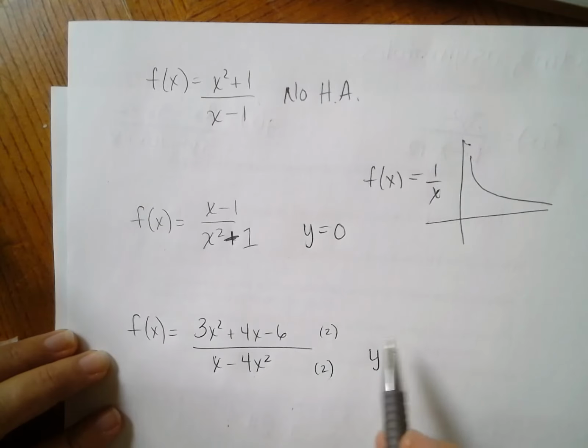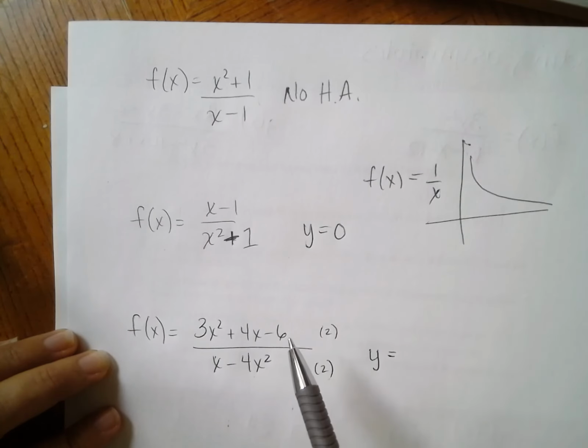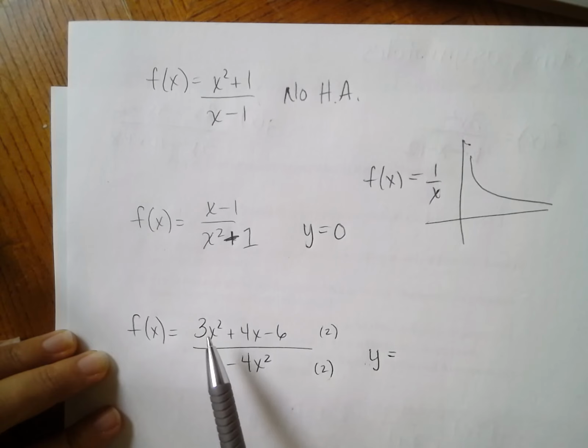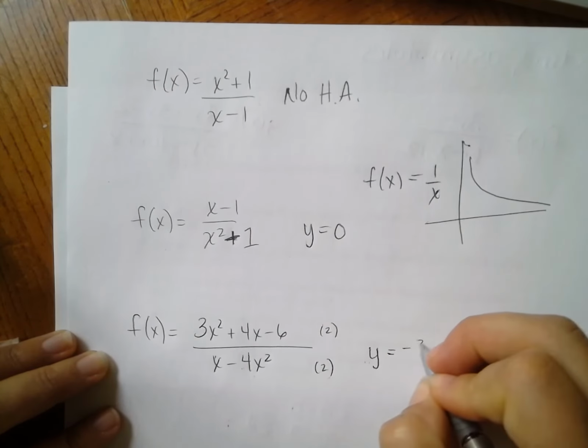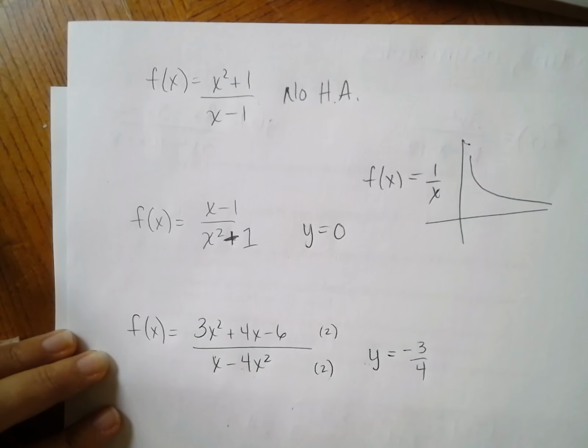Horizontal lines always begin with y, so these are equations of lines: horizontal are y equals, and vertical are x equals. And so we get a horizontal asymptote at the ratio of the leading coefficients. The leading coefficient here is 3. The leading coefficient down here, which goes with the x squared, is -4. So we get -3/4 as our horizontal asymptote.